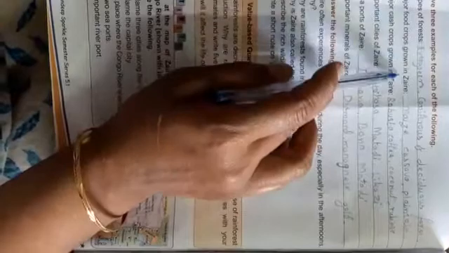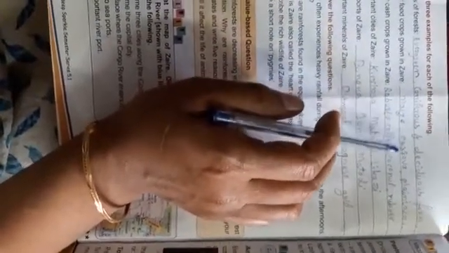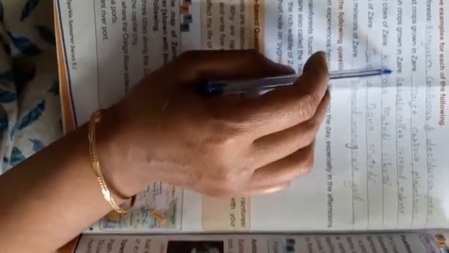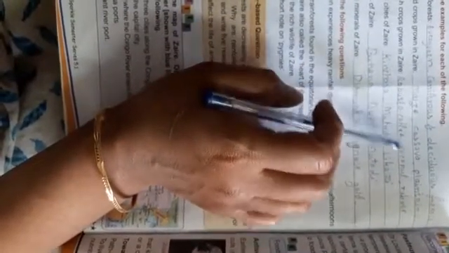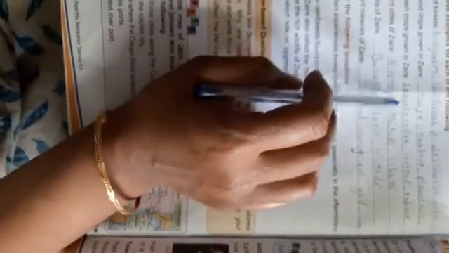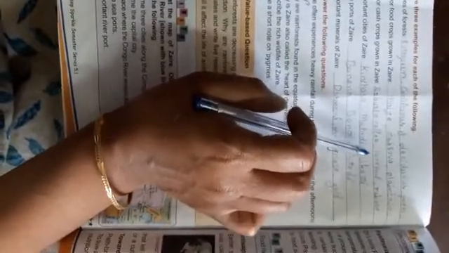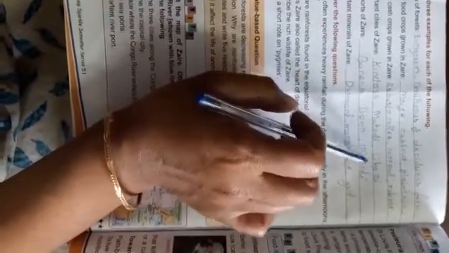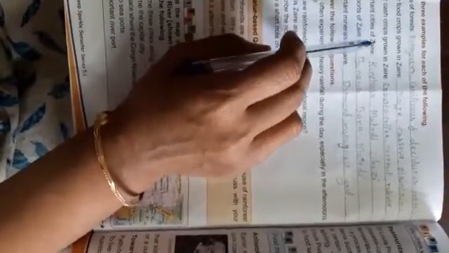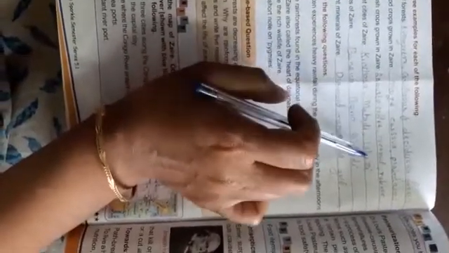Major food crops grown in Zaire: maize, cassava, plantains. C, major cash crops grown in Zaire: Robusta coffee, coconut and rubber. D, important cities of Zaire: Kinshasa, Matadi, Likasi.